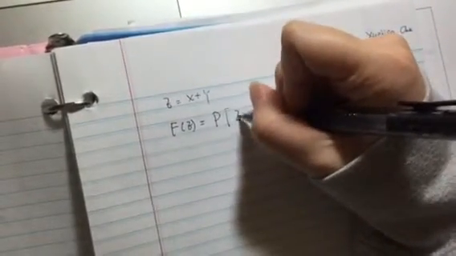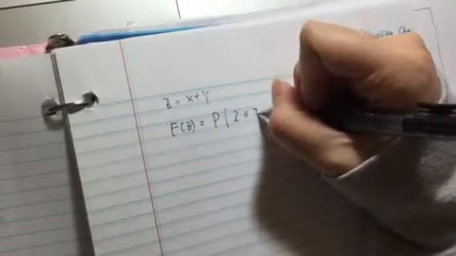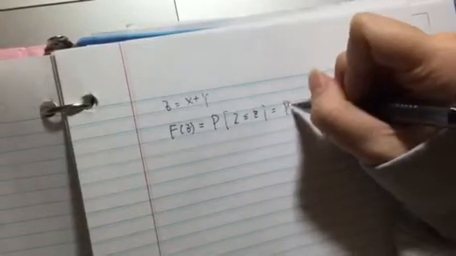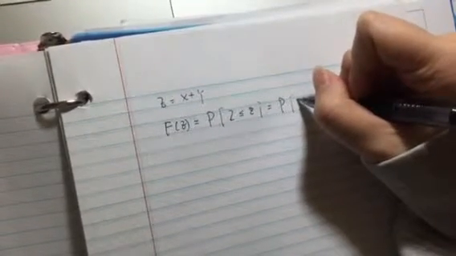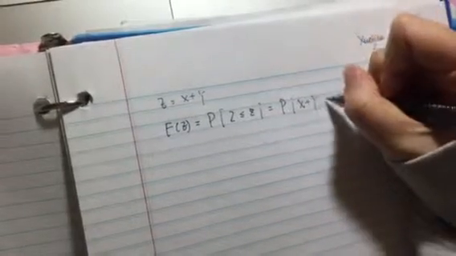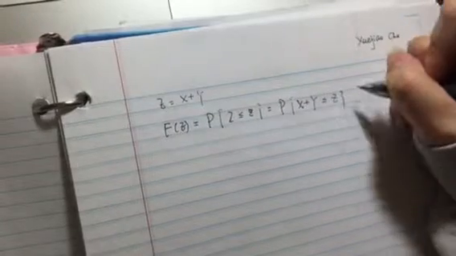So we know that the big F of Z is equal to the probability of the Z variable being less than or equal to z, and this is equal to the probability of the big X plus big Y also being less than or equal to z.